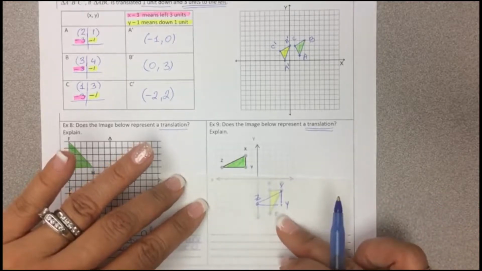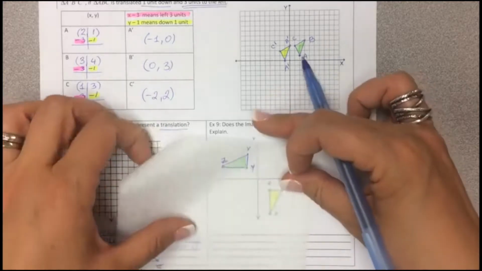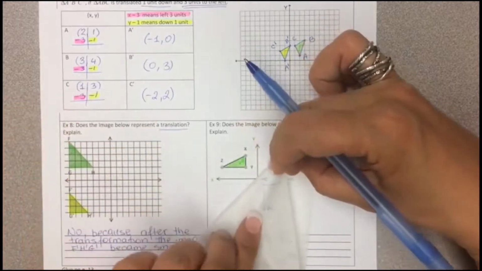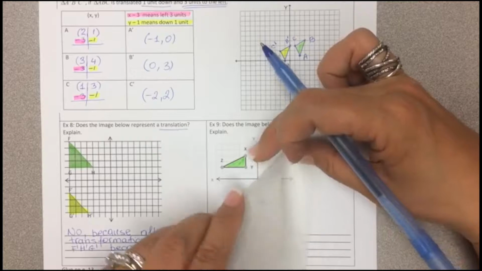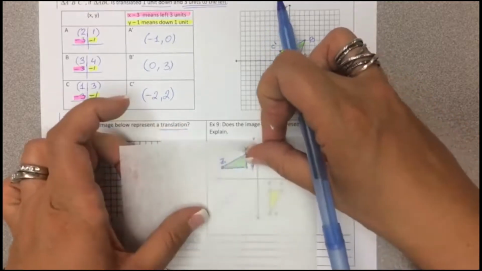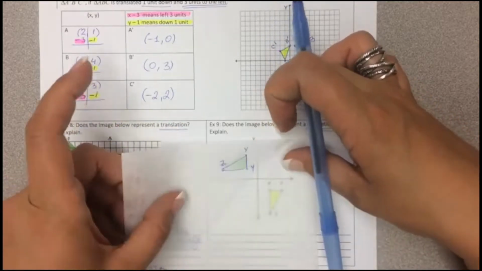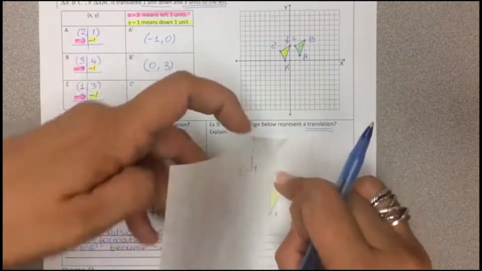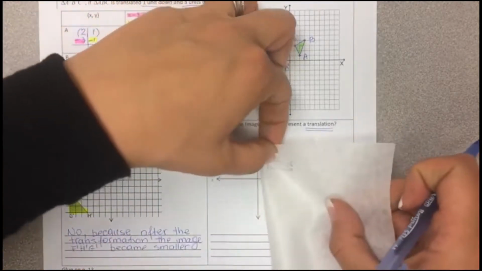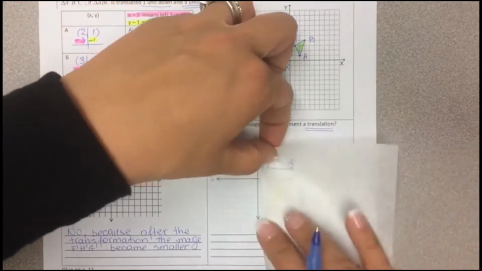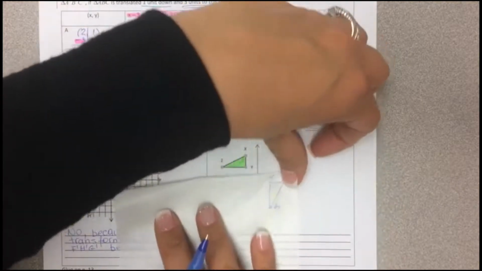This one is actually a flip, or I can flip it over the y-axis, then I can rotate it, then I can slide it down.